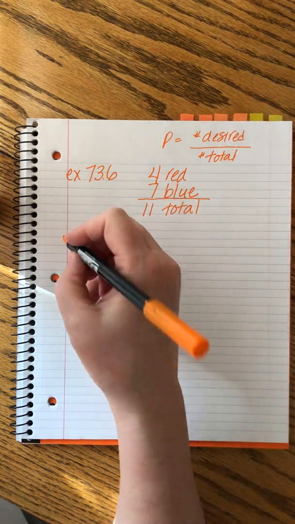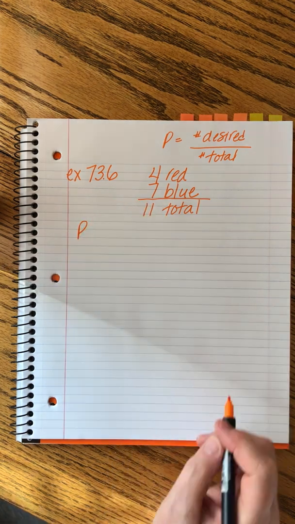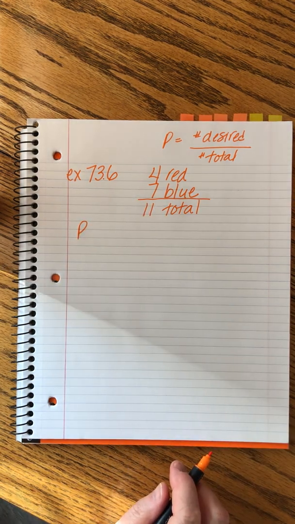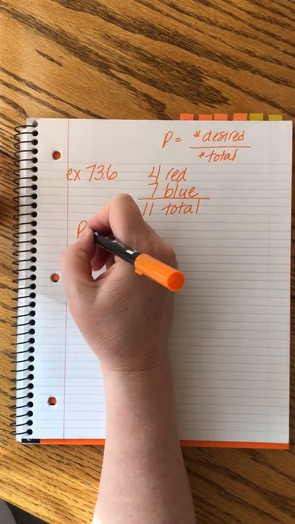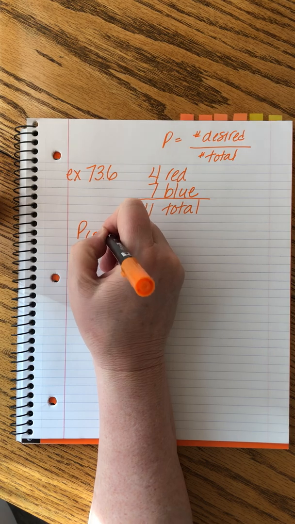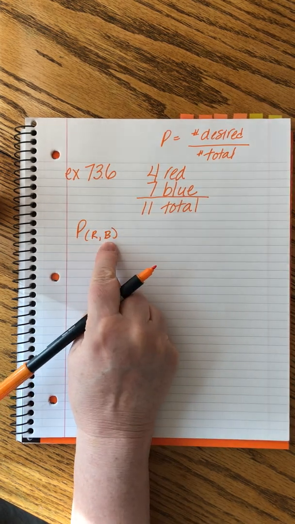Okay, so I want to know, let's see what John asks us. What's the probability of drawing the first red and the second blue? Okay, so that's red and blue.